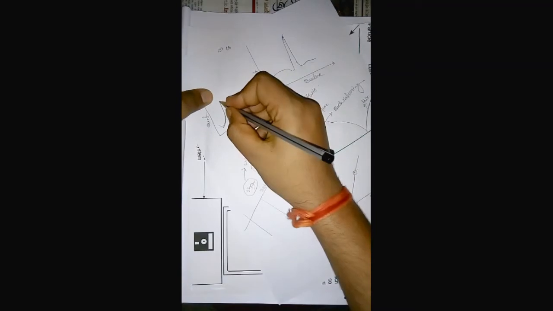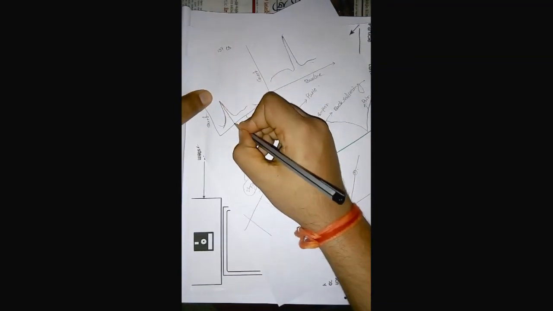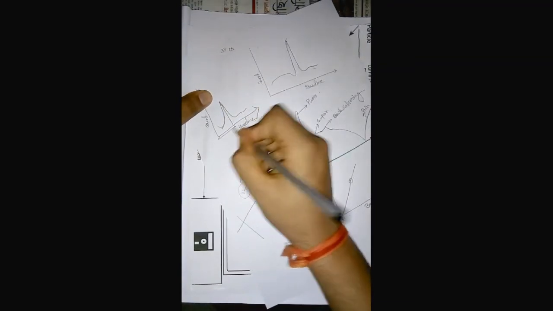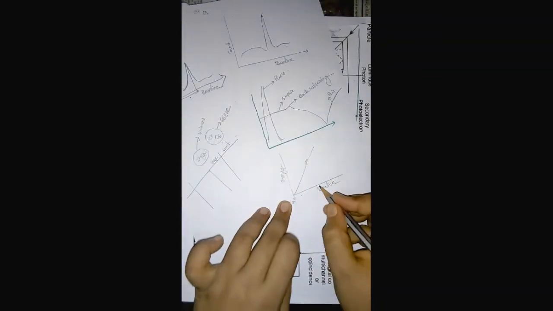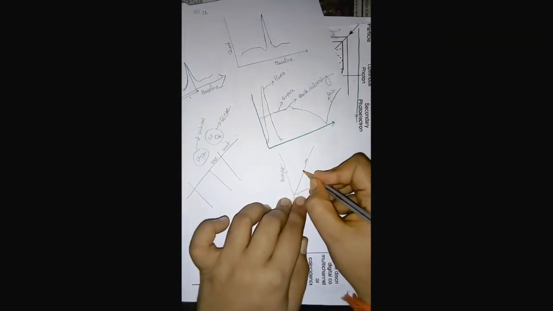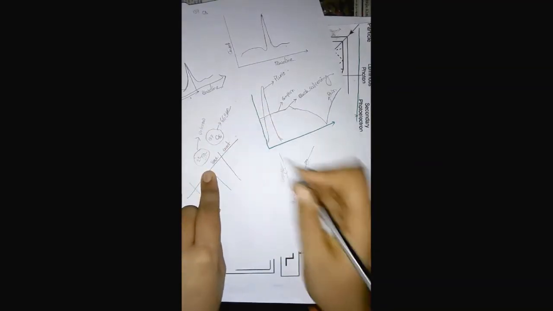All right, now this is the peak, so you can get the baseline here. Okay, this is the baseline. So putting the baseline here, you can get the energy of the unknown sample.